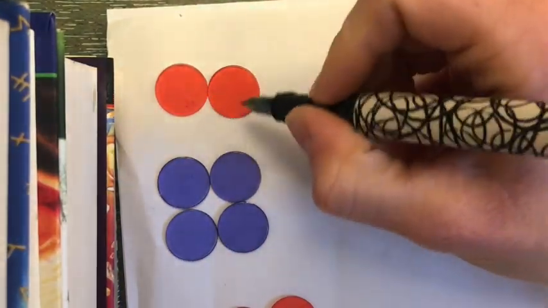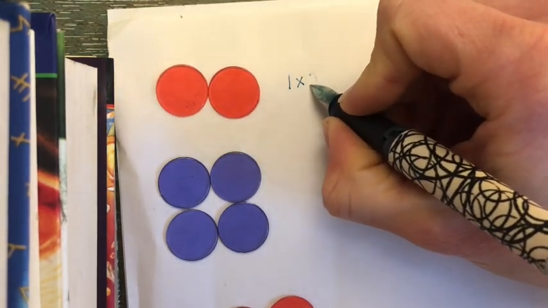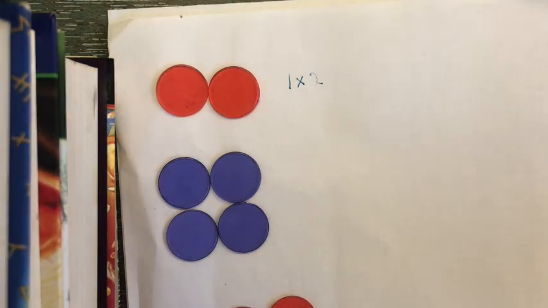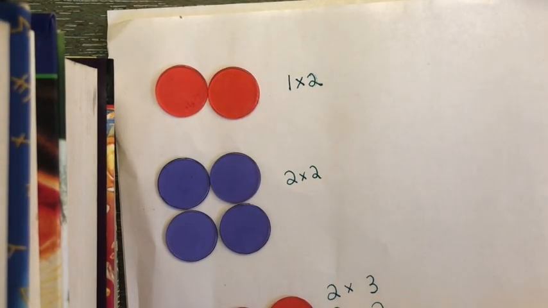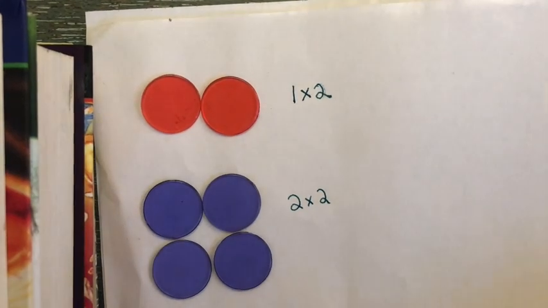So there's one group of 2. Okay, so I've switched to my array view here and you can see my paper. So I have my first 2 arrays and they're ready to go. And all I'm going to do is explain how these first 2 arrays work.